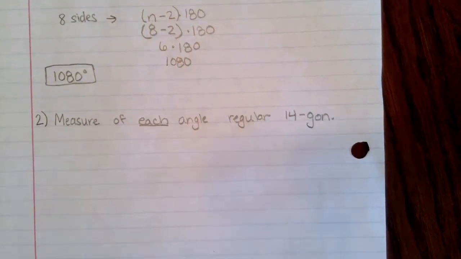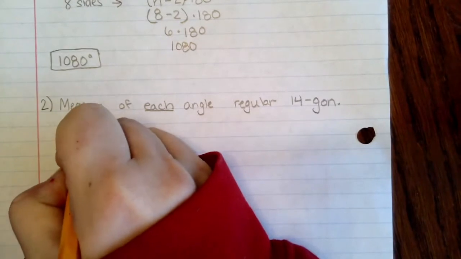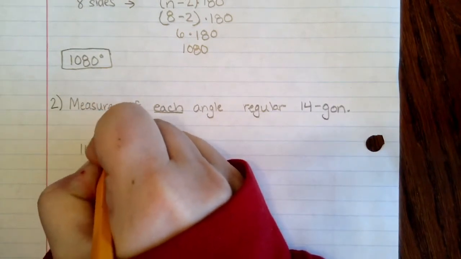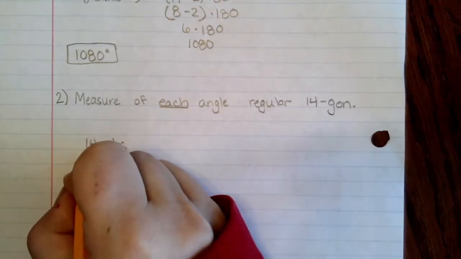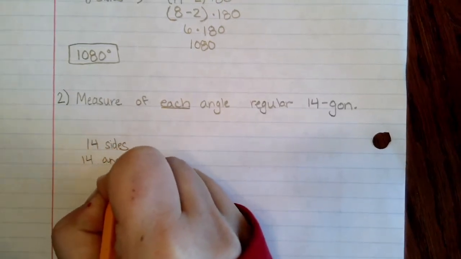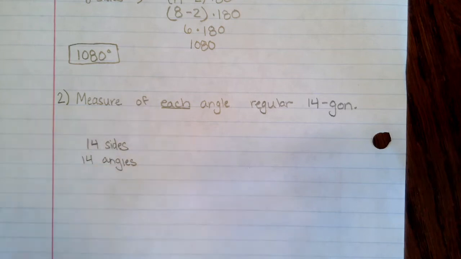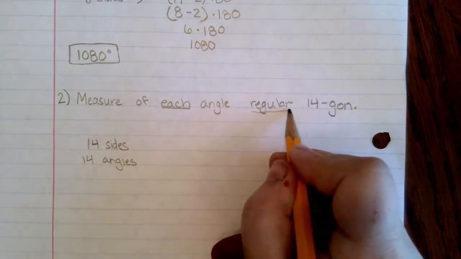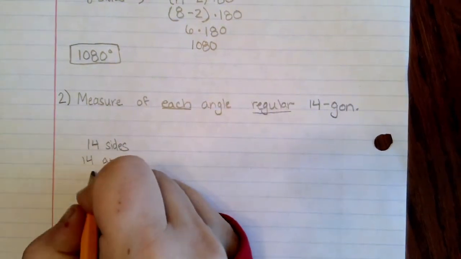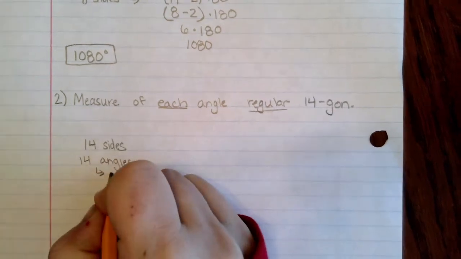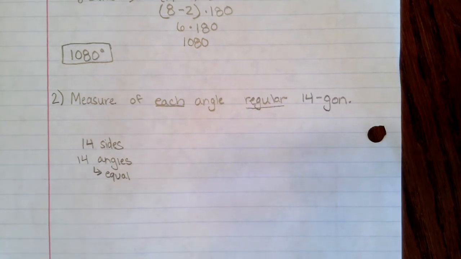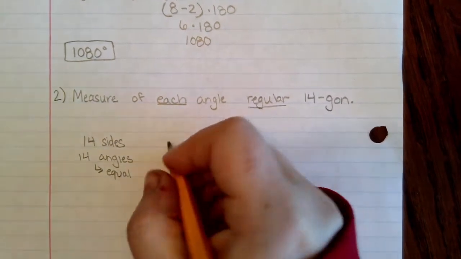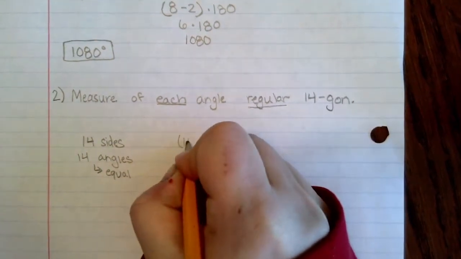So in a 14-gon, there are 14 sides, and that also means there are 14 angles. Because it's regular, they are all the same, all equal to each other. So let's think about this as 14 minus 2.